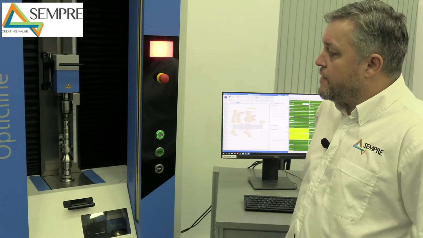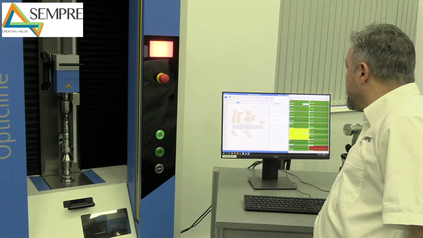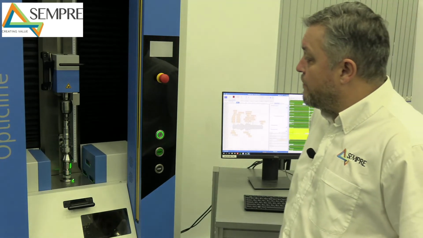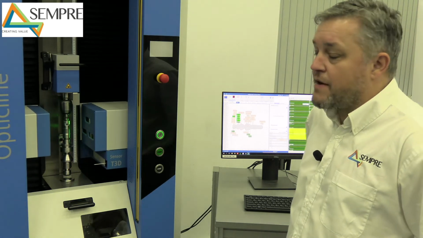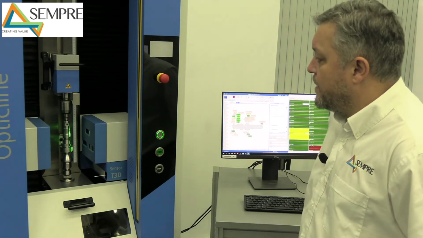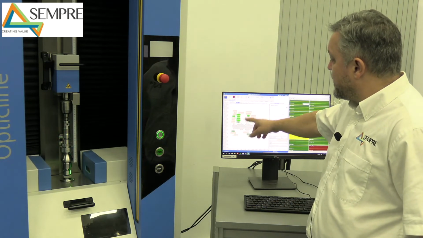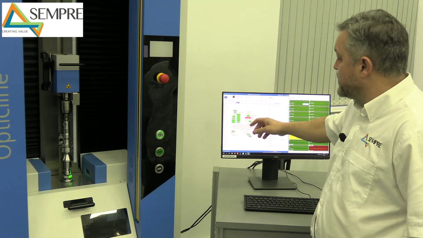Okay, so what we're going to do now is go and take the direct measurements from the machine. So I'm just going to start the machine. What this is going to do now very quickly is actually measure the component with all the dimensions that we've actually ballooned, and you'll see now it's doing that and it's processing the data, and you can see here straight away we have whether the features are in or out of tolerance.